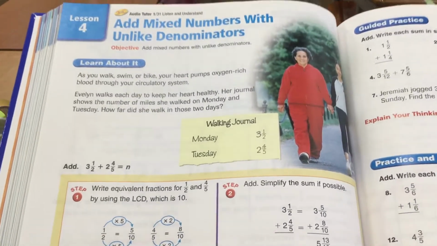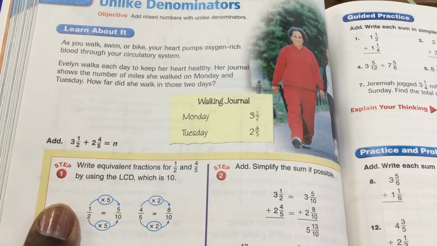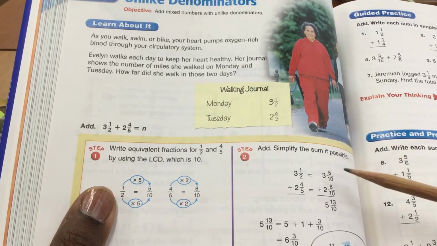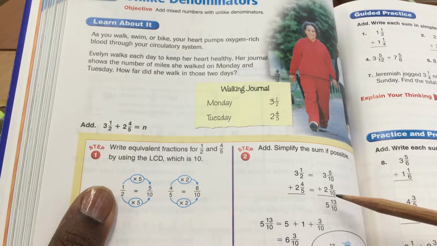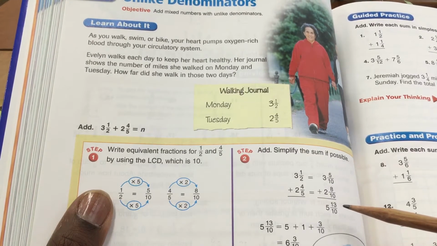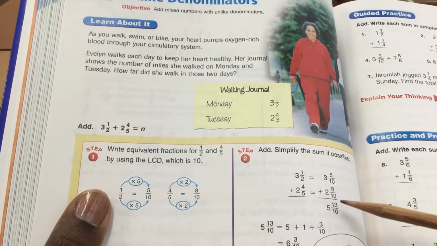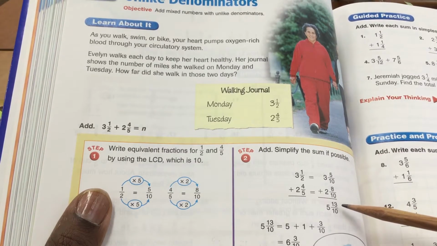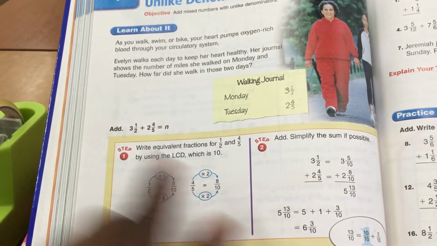Step 2, you're going to add. Simplify the sum or the answer if possible, right? So we take 3 5/10 plus 2 8/10. That gives us 5 13/10. Now, we have a mixed number that's irregular, right? That's an improper fraction because the denominator is now smaller than the numerator, so we have to change it, which is very easy. We take 5 13/10.